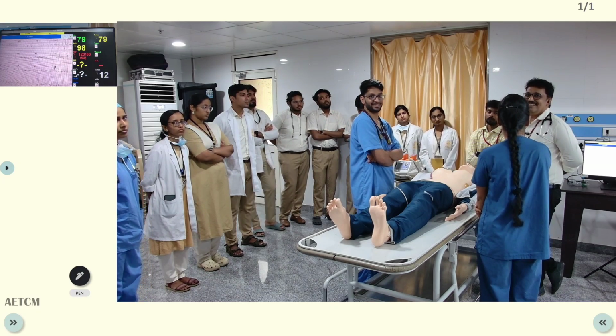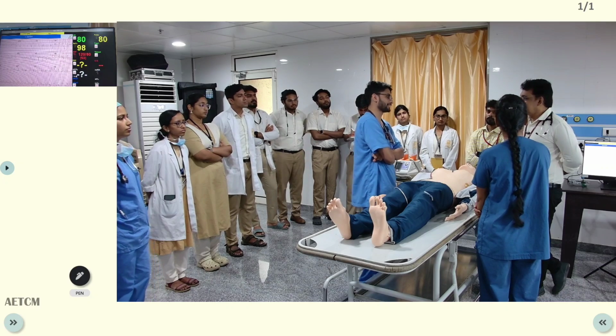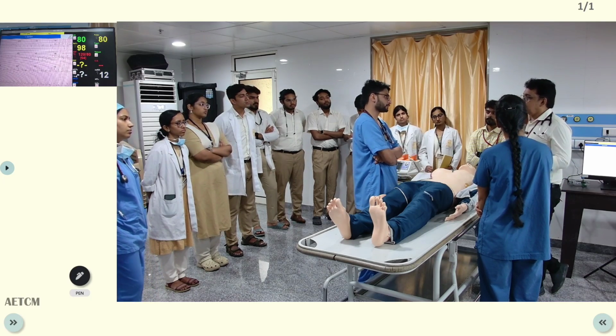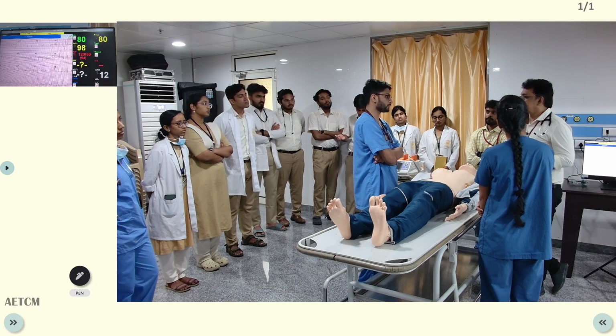Atorvastatin of 80 milligram. You have to give 80 milligram initially. Then only you can reduce. So aspirin, clopidogrel, atorvastatin.